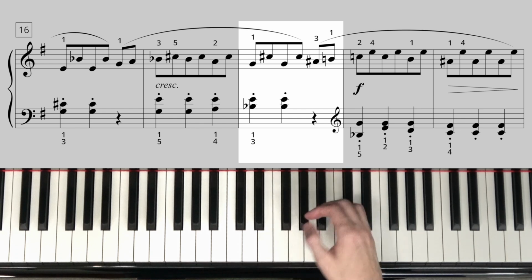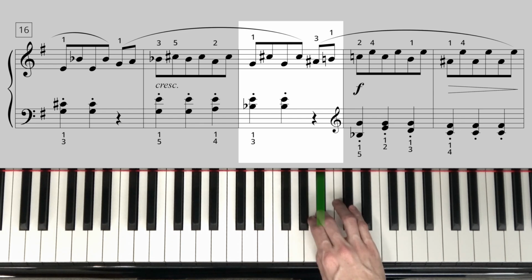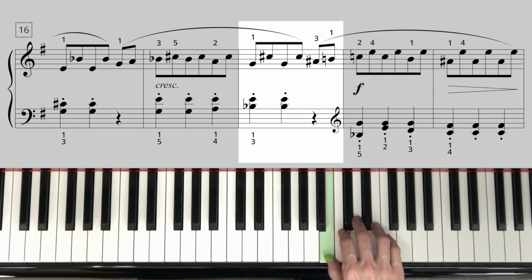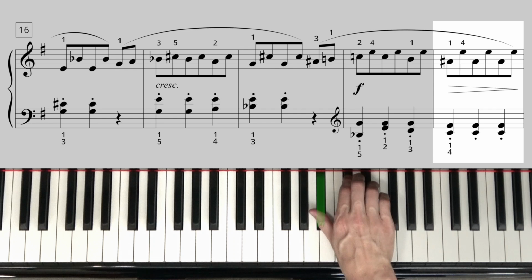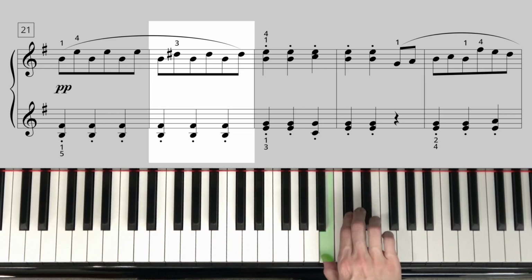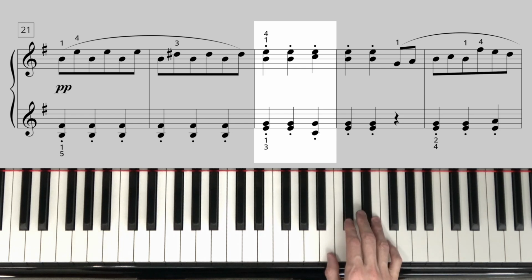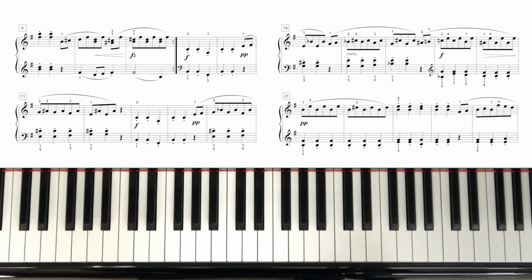Again, notice my wrist rotation, and then going on, A sharp, finger 1 comes under to B, finger 1 comes up to the B, and then we're back to the A material. Now, if that matched what you played for the right hand, great job.